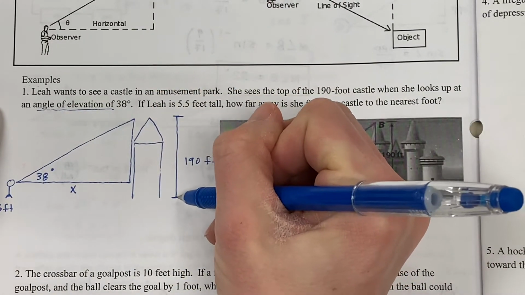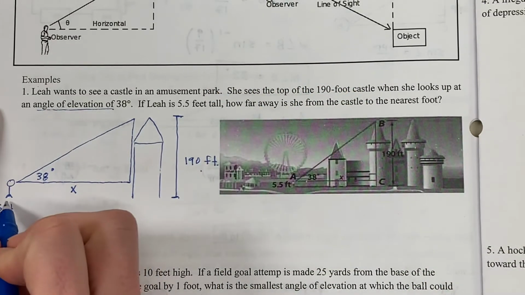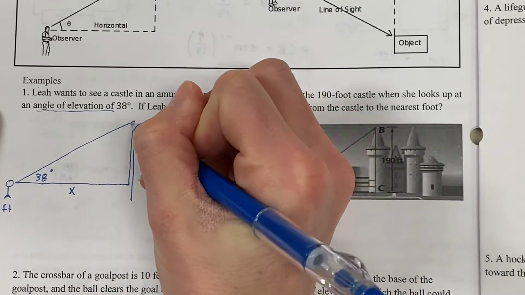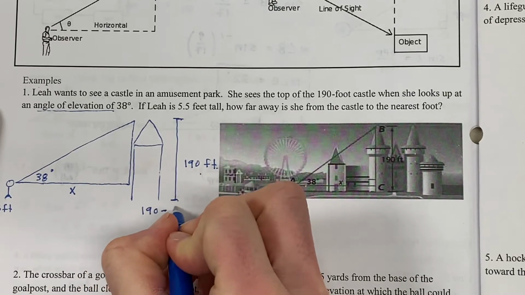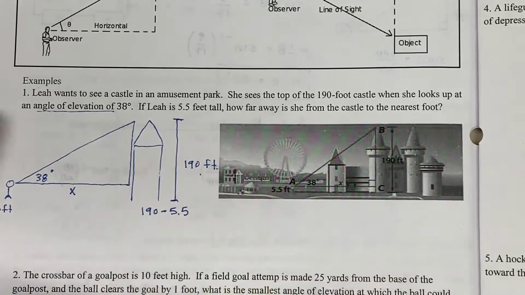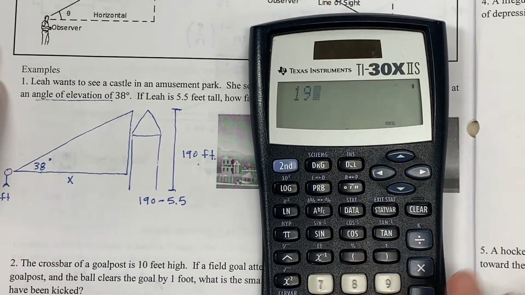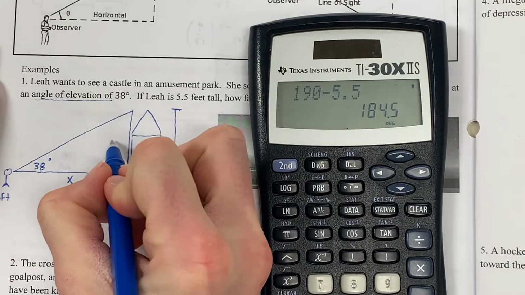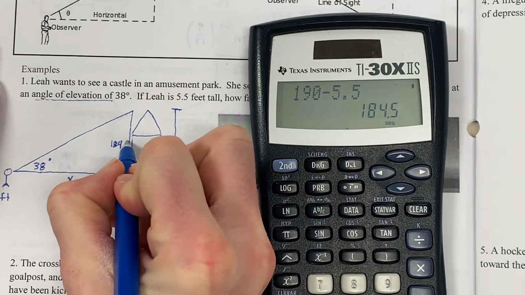Now, the whole castle from the ground to the top is 190 feet, but Leah, from the ground to her eyes, is 5.5 feet. So the length of this opposite side of the triangle is 190 minus 5.5. So I'm going to take 190 minus 5.5. So the length of this opposite side is 184.5 feet.